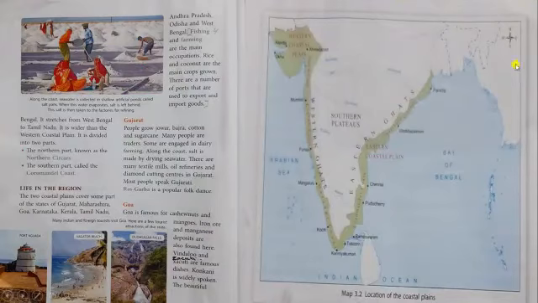It stretches from West Bengal to Tamil Nadu, and it is wider. Can you see? This is wider than the western coastal plains. The eastern coastal plains are wider than the western coastal plains. It is divided into two parts. The northern part is known as the northern Sarkars, and the southern part is known as the Coromandel coast.